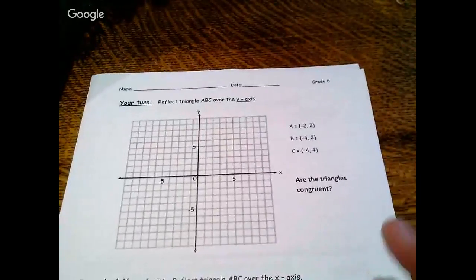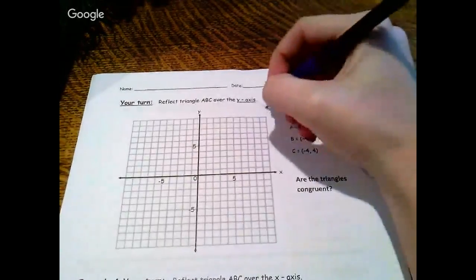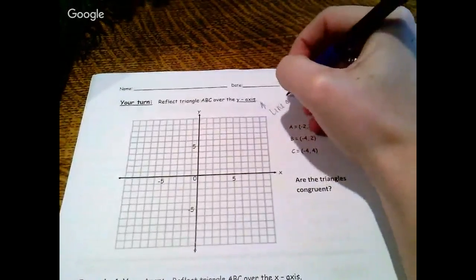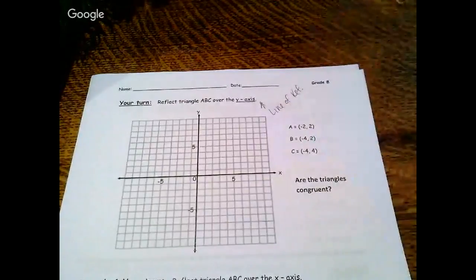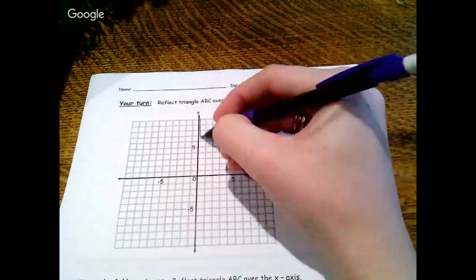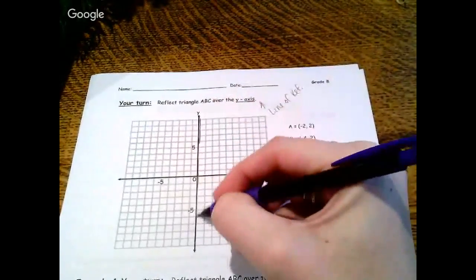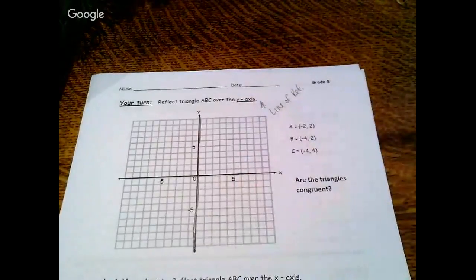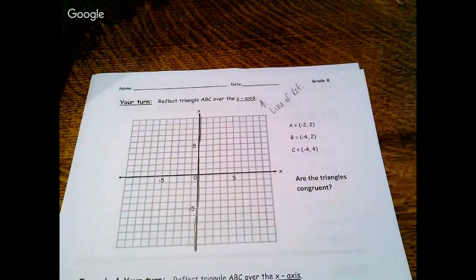All right, so go ahead and flip the page for me. Now the top one says it's your turn, but really it's not. It's my turn first. All right, so let's do this one together. We're going to reflect the triangle ABC over the y-axis. Okay, so that means our y-axis is our line of reflection. So I have to remember, this vertical line is my line of reflection. It's that y-axis right there. So I'm going to bold that in so I know that's the one I'm looking at.